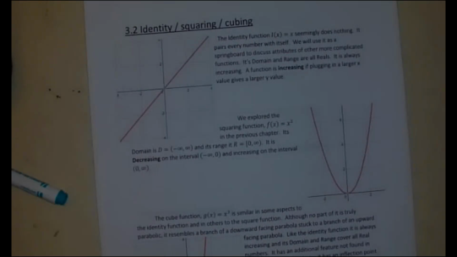The identity function is the function that doesn't do anything. You plug in a 2, you get out a 2. It didn't do anything. You plug in a 7, you get out a 7. Again, it did not do anything. It is a line. In previous classes, we would have said, oh, it is a line with a slope of 1 and a y-intercept of 0. All of that stuff is still, of course, true.